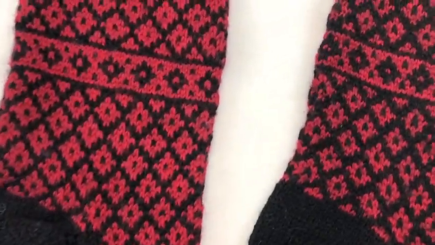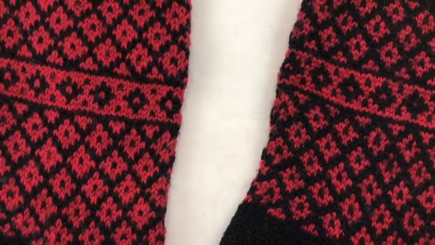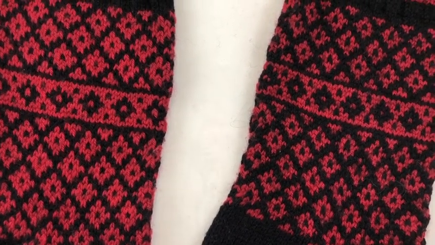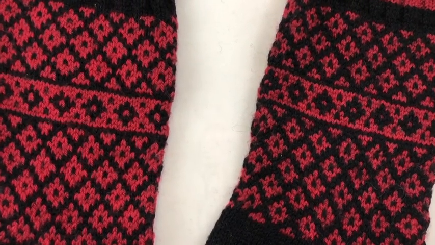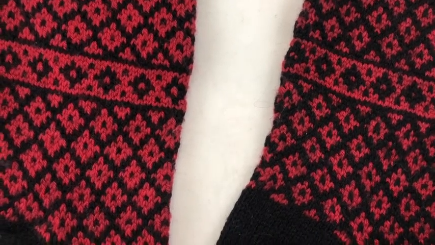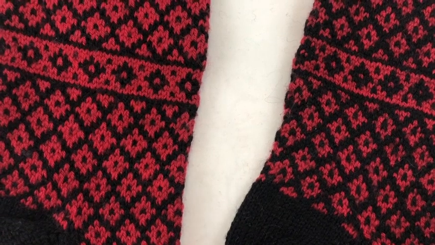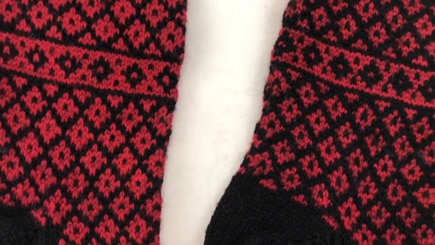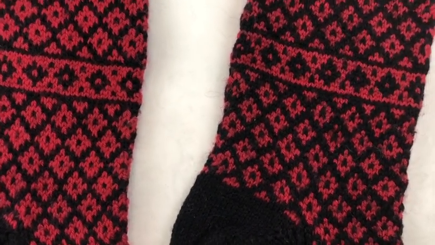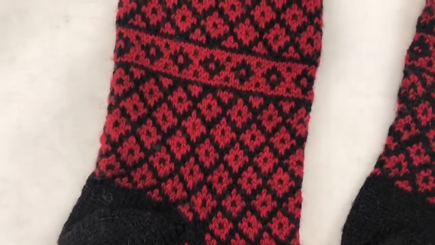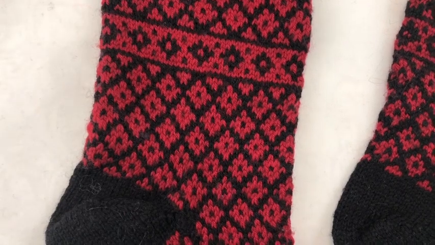If we look closely, we can see this effect if you look at the little stitch inside the diamond. So if we look at the red diamonds, the black stitch is much larger in the blacker sock, where the black is dominant, and the black is smaller in the red sock, where the black is non-dominant.